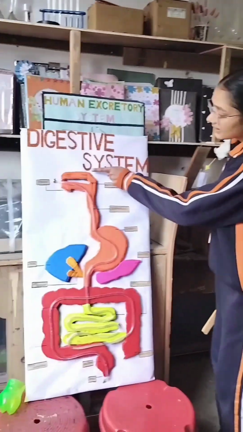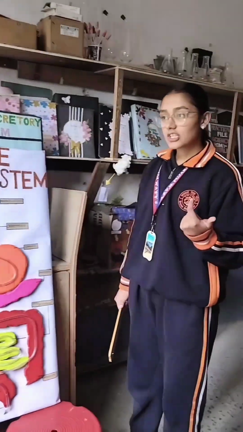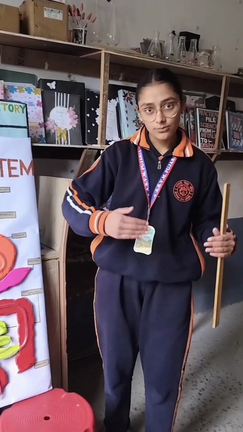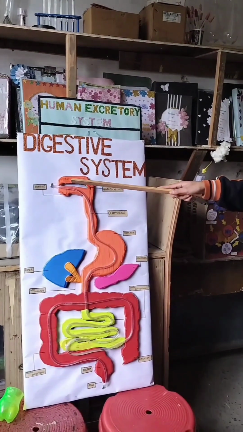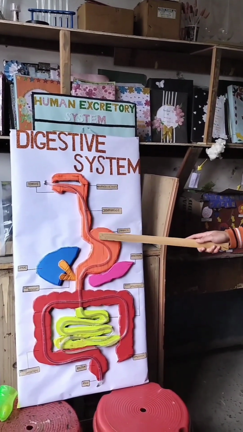Now there is a gland present in our mouth known as the salivary gland, which secretes salivary amylase. It is used to convert carbohydrates into simple sugar. Now the food we swallow goes to the esophagus, which is the food pipe, and then goes to the stomach.